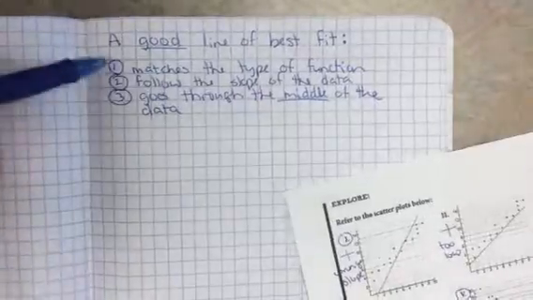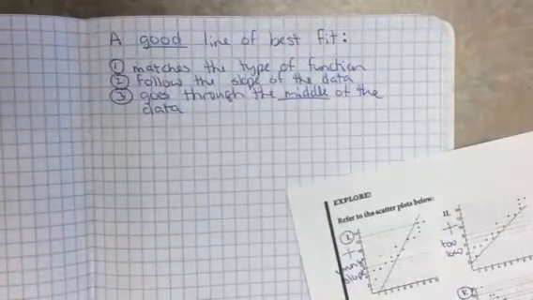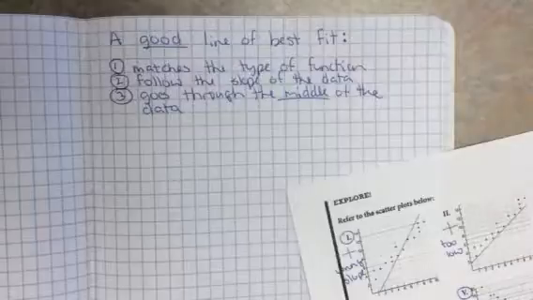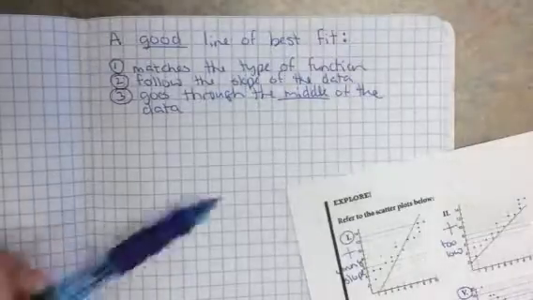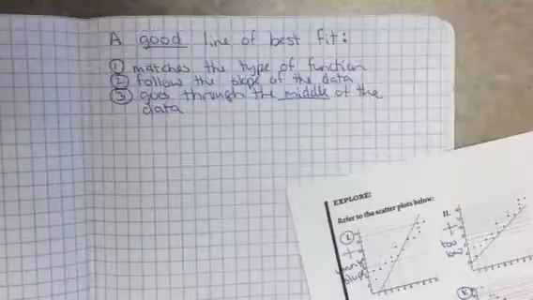So this basically is kind of a checklist. If you have a scatter plot, you draw the line on there, you can look at this checklist really quick to just briefly check your line and say, does it pass that test? If it passed all three of these tests, then it's probably a pretty good line of best fit.